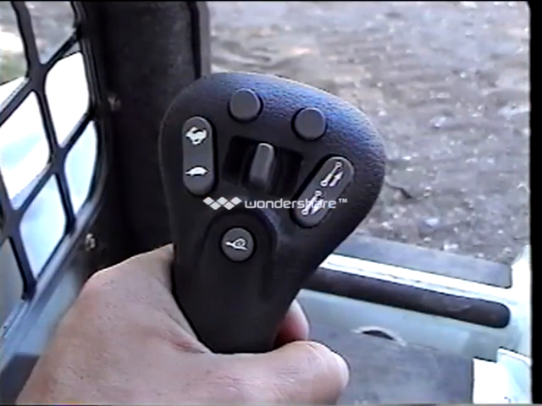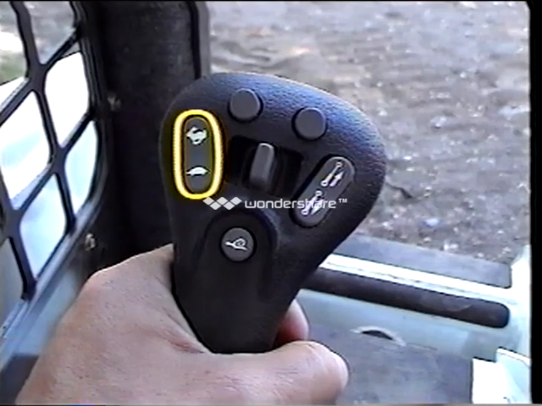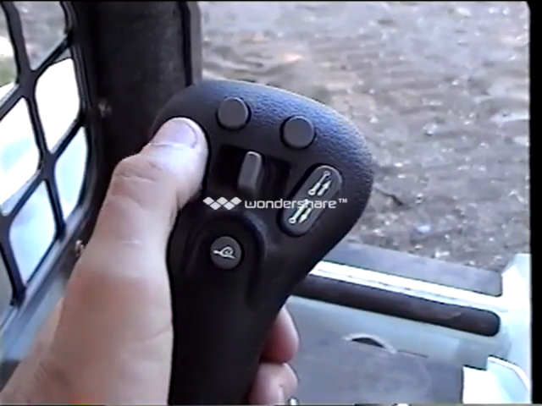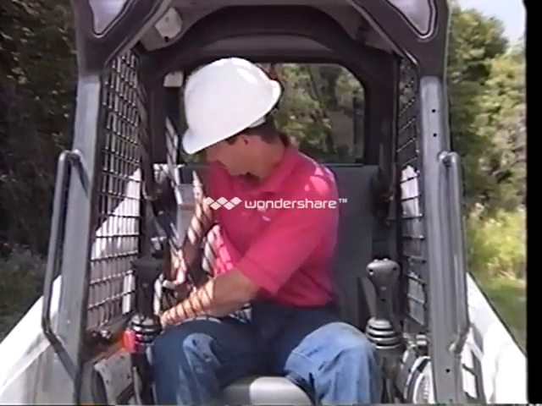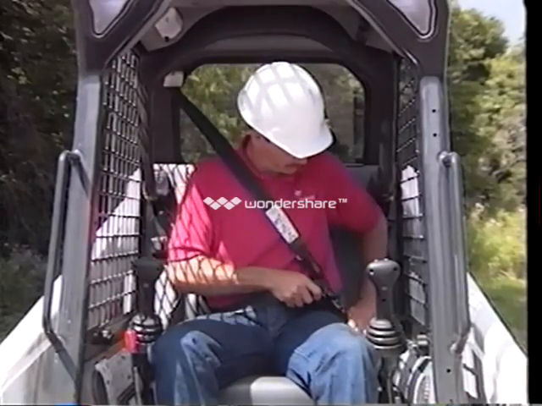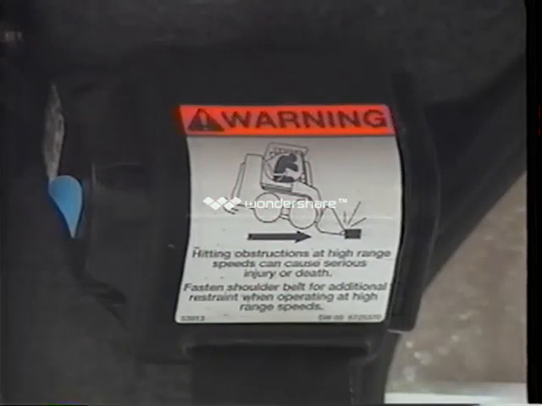There are switches and buttons on the left joystick to control other loader functions, like the optional 2-speed switch. Press the top of the switch for high-range travel speed. Remember to fasten your shoulder belt for additional restraint and lap belt when operating a loader equipped with optional 2-speed control while in high-range speed.